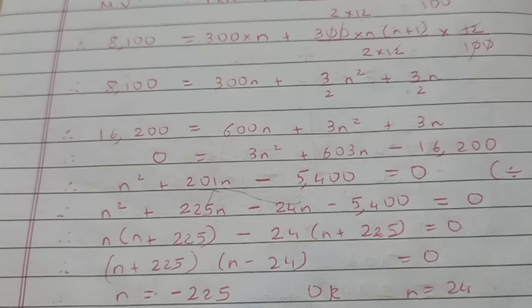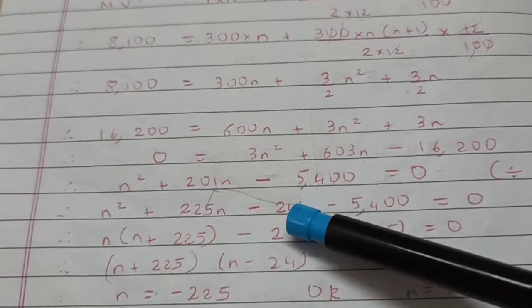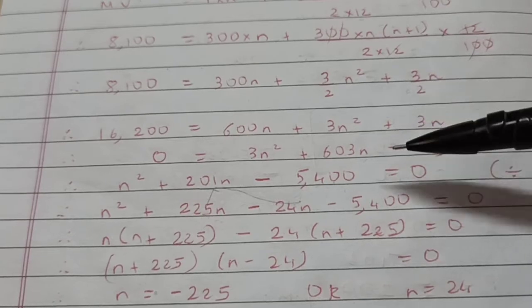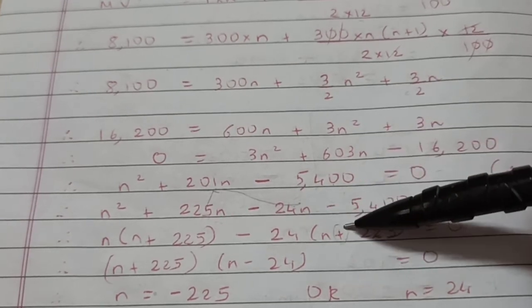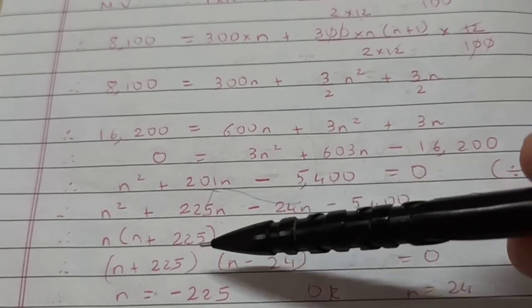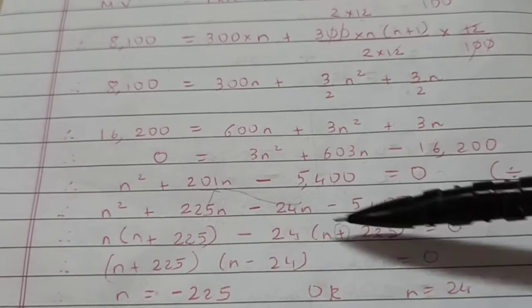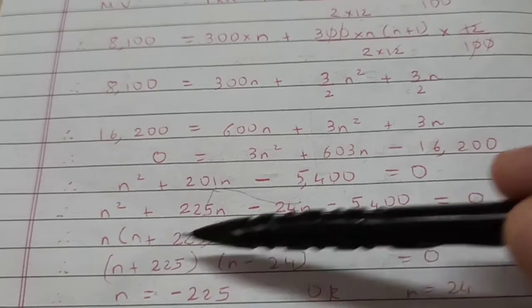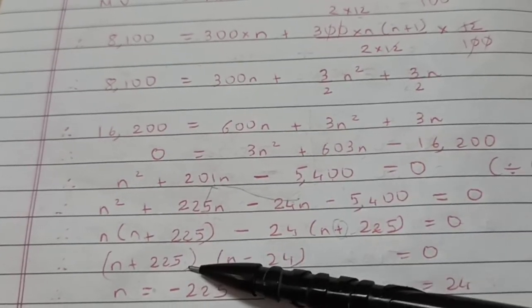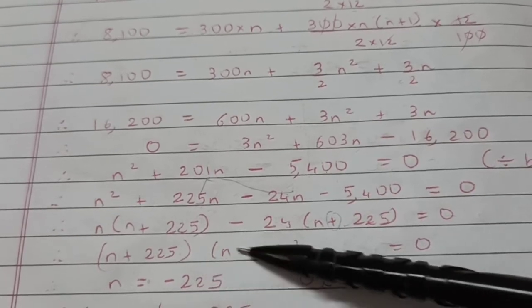So after that, we have to take n common from here and minus 24 common from here. Notice how this negative sign has become a positive sign because you took minus 24 out common. Clearly the brackets are same, so take out the brackets common and the remainder numbers out here n minus 24. So either this bracket is 0 or this bracket is 0 because their product is 0.